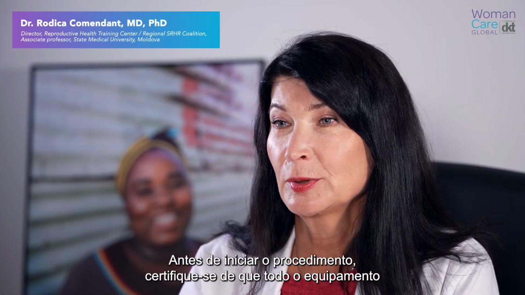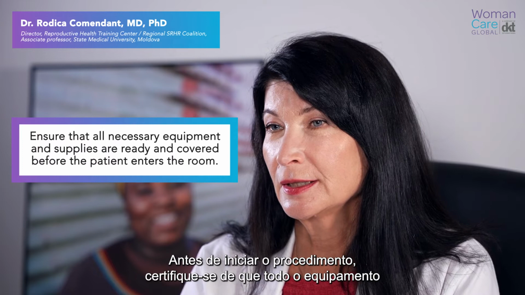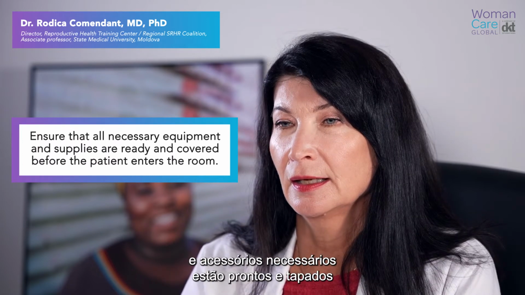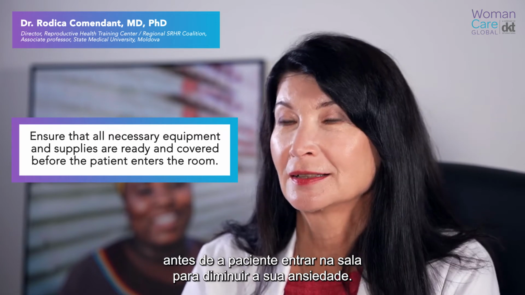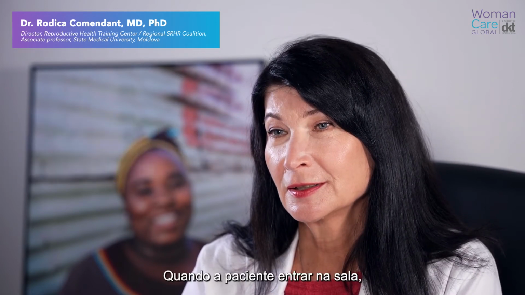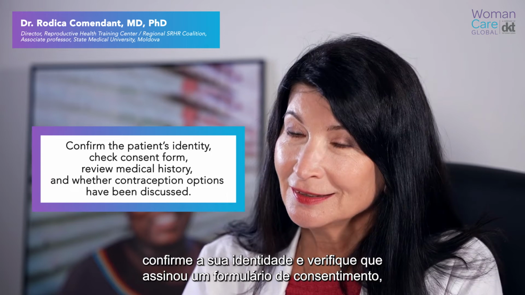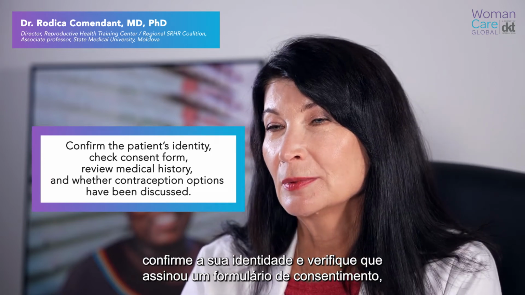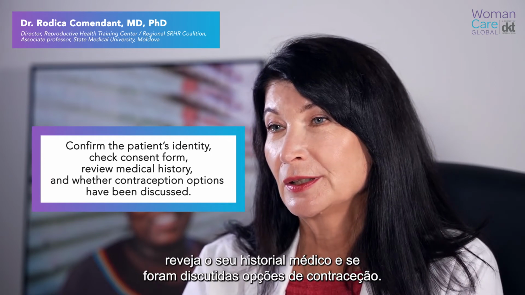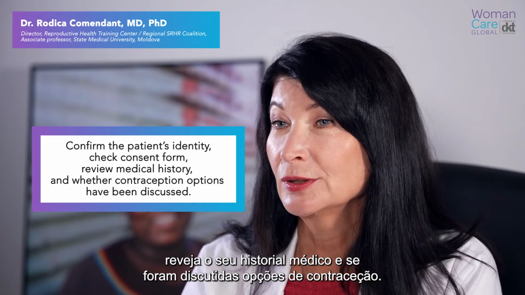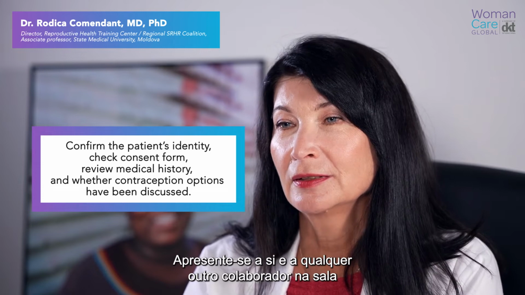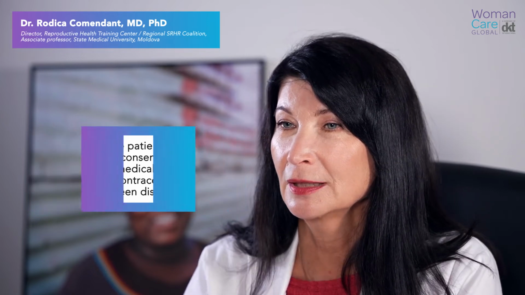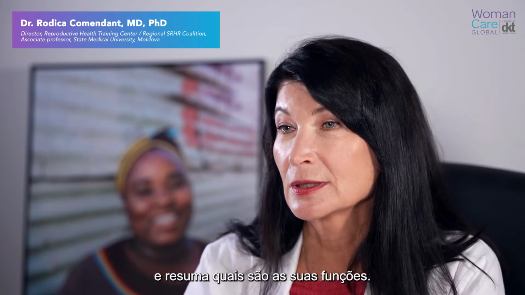Before starting the procedure, ensure that all necessary equipment and supplies are ready and covered before the patient enters the room to reduce anxiety. When the patient enters the room, confirm her identity and check whether a consent form has been signed, review her medical history, and whether contraception options have been discussed.